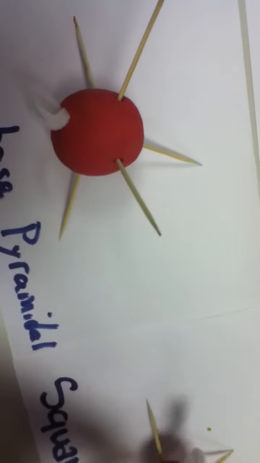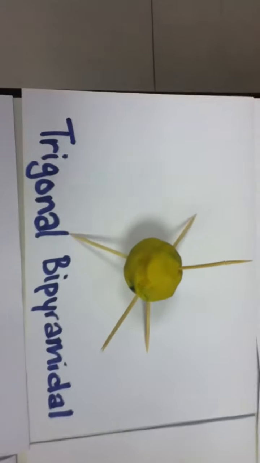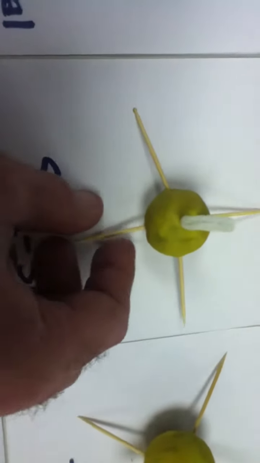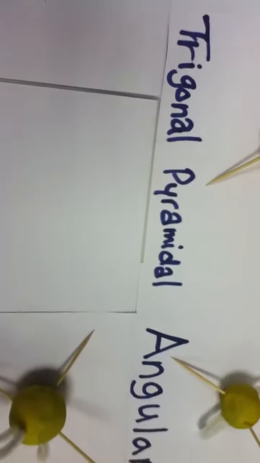So now let's look at the parent model, trigonal bipyramidal. I remove 1 atom from 1 bonded pair, and I get the seesaw. That's going to be 4 bonds left over.